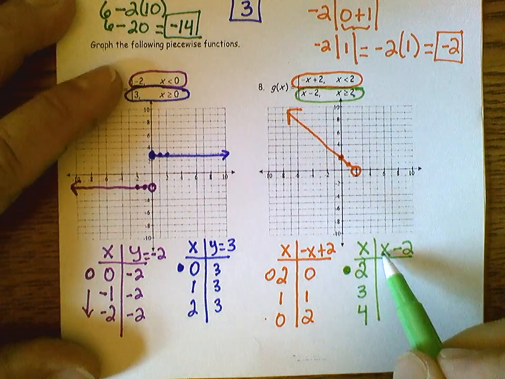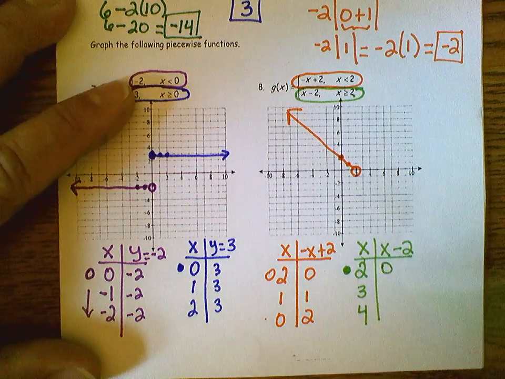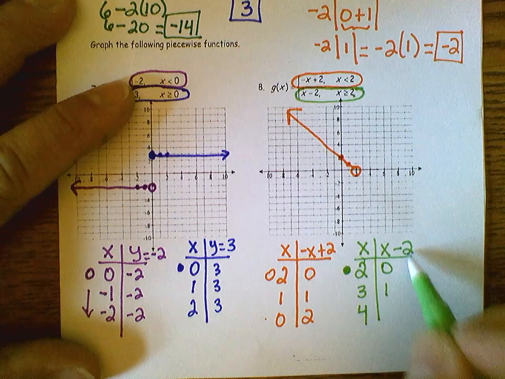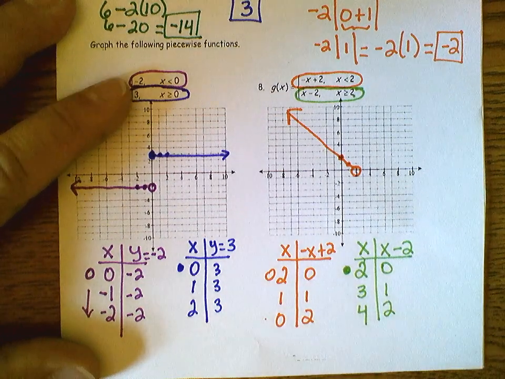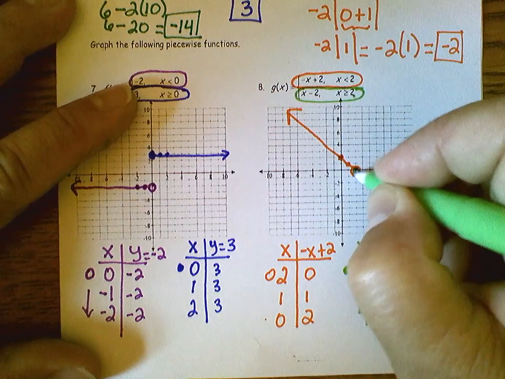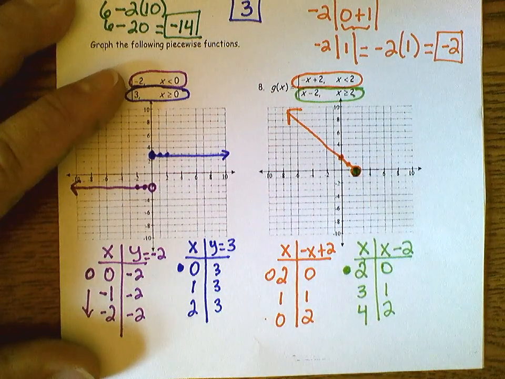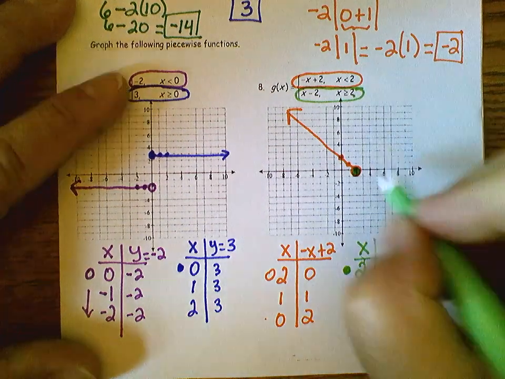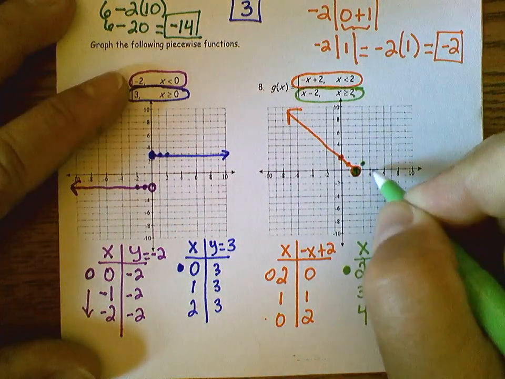So plugging in, 2 minus 2 is 0. 3 minus 2 is 1. And 4 minus 2 is 2. So I'll go to 2, 0. And what happens is now I get to fill in that circle because we are actually using that circle. 3, 1, 4, 2.